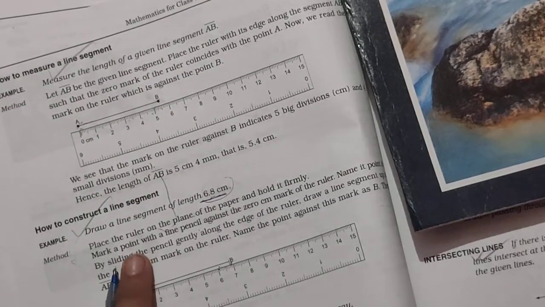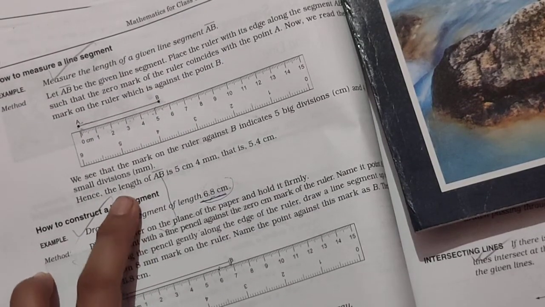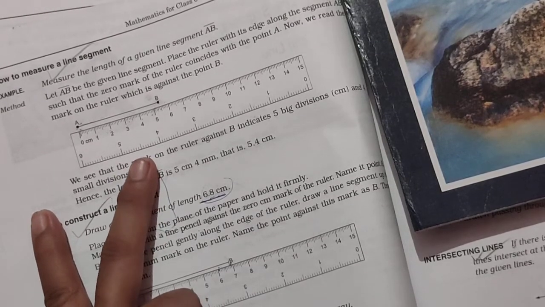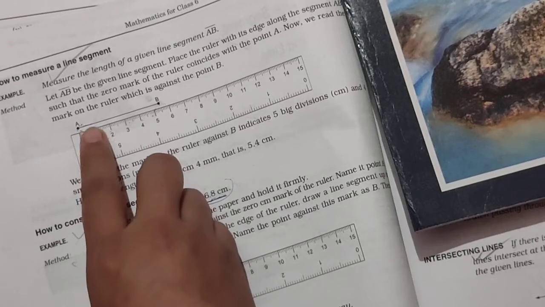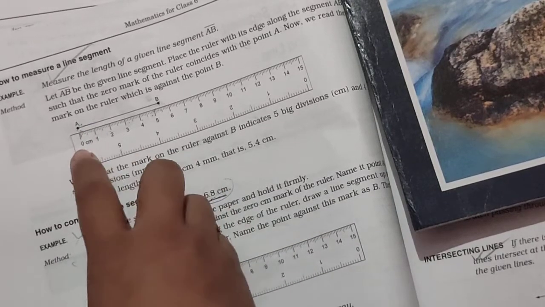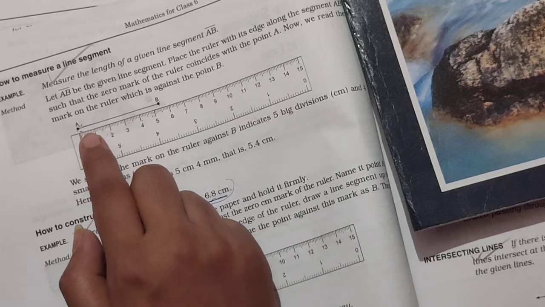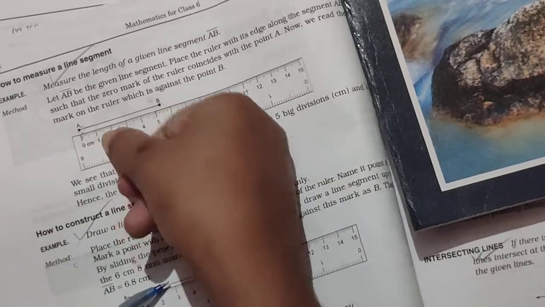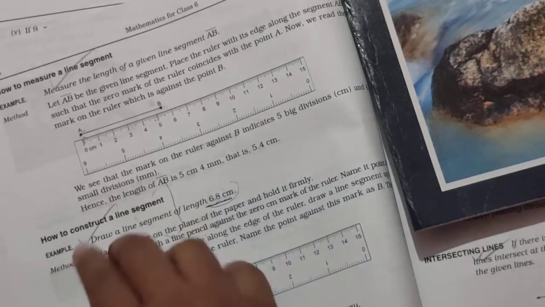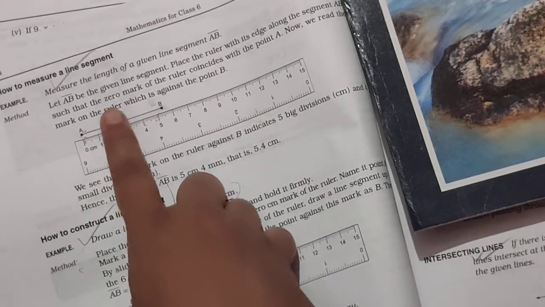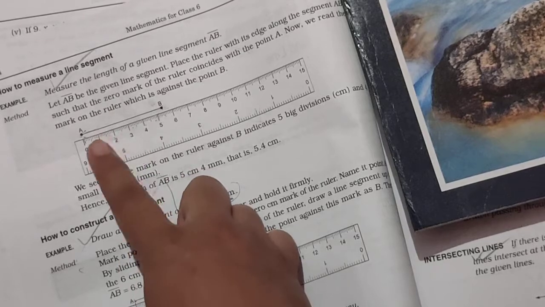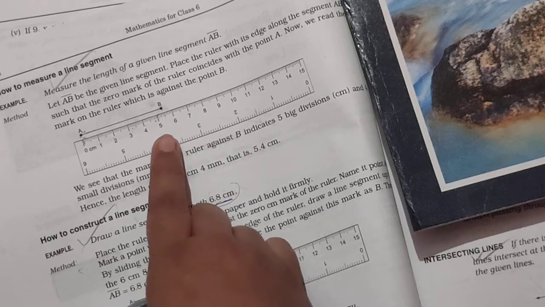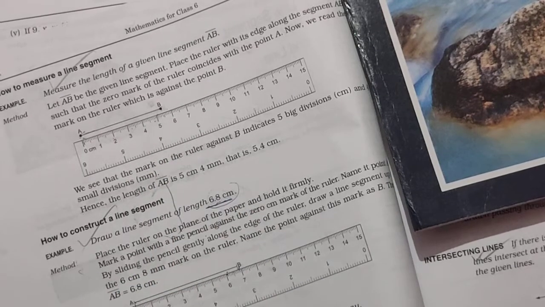I am repeating again. How can you measure the line segment? First of all, along the line segment, you have to place the ruler such that, a line segment has 2 endpoints, such that one endpoint, point A, coincides with 0 on the ruler. And now you have to read which point of the ruler the point B coincides with, and now you have to read the measure.